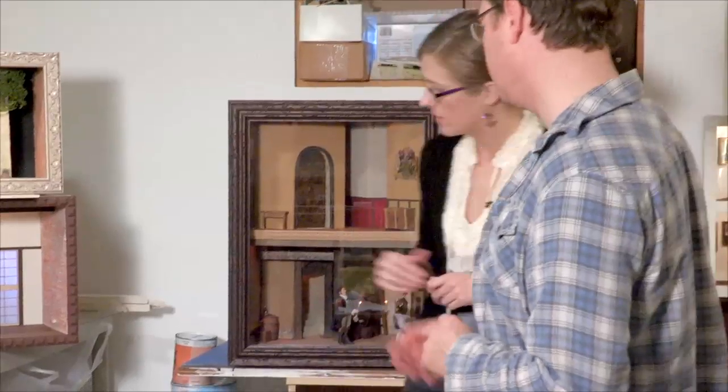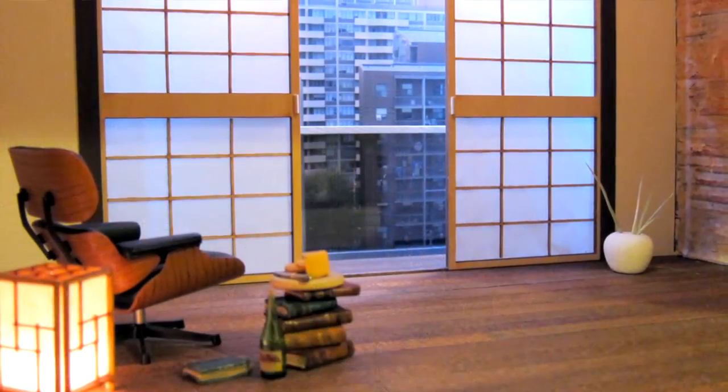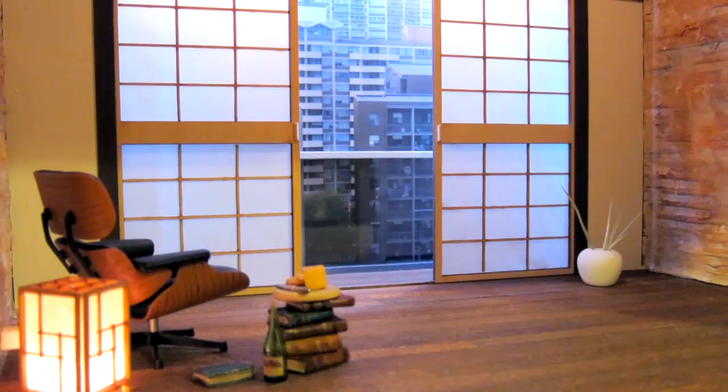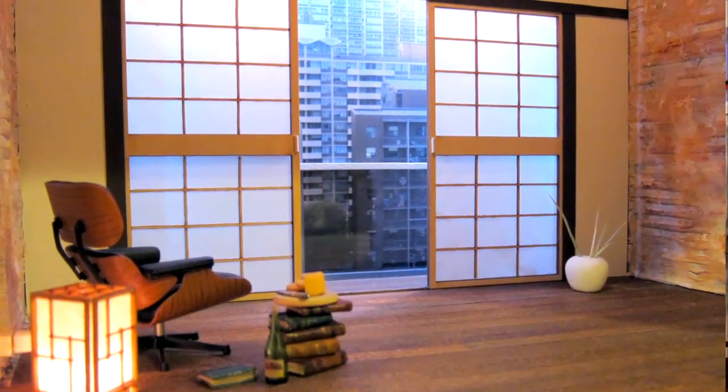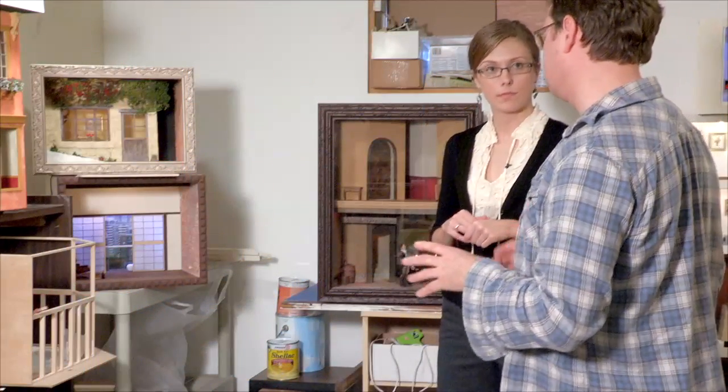So let's look at this one here, talking about the large window. This window is a view of a New York scene in a certain neighborhood, and if you shut those, you'd have a nice interior. But as you open up, it gives you a real nice sort of artwork.